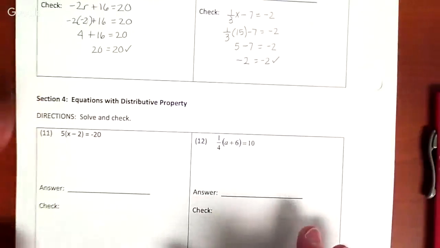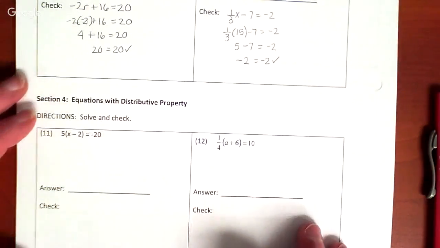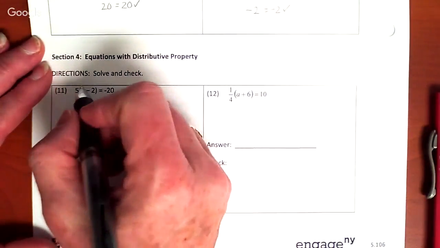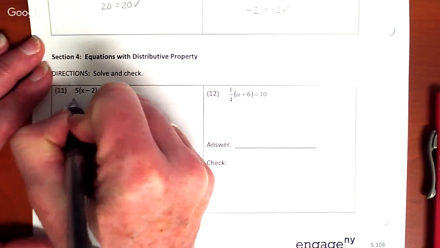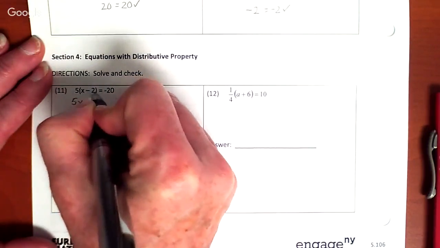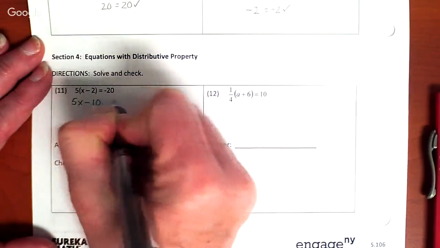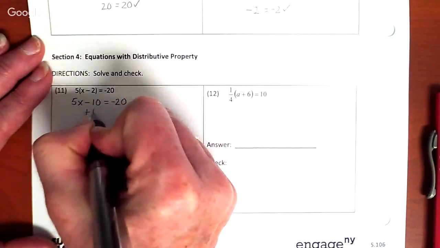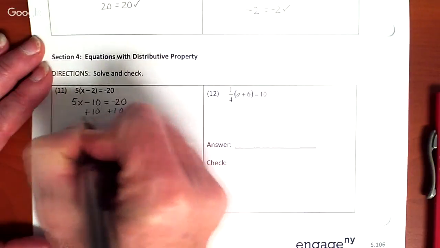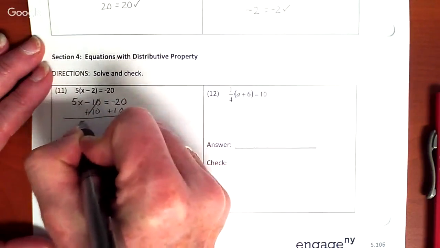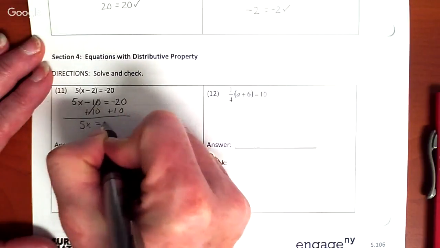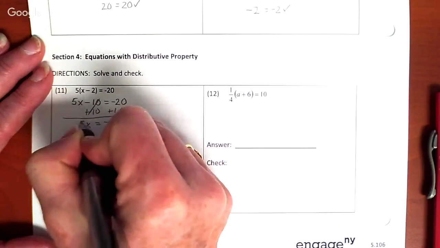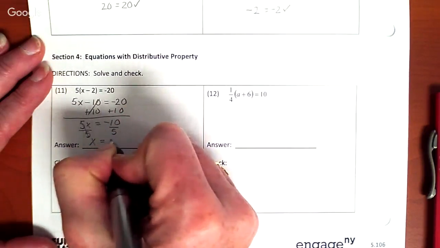Our next problem we have is distributive property. So here we have, excuse me, 5 times x is 5x. 5 times -2 is -10. And that equals -20. So by adding 10 to both sides, I have 5x, which equals -10. Dividing by 5, I have x equals -2.